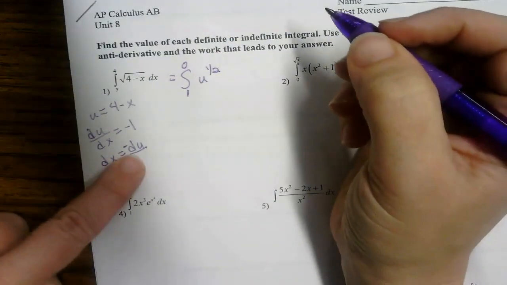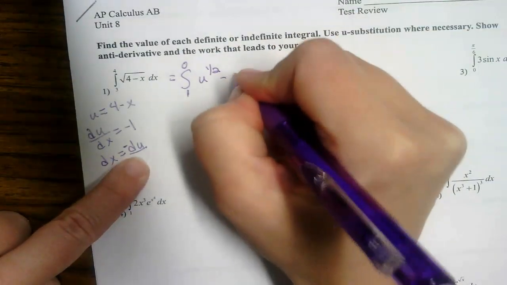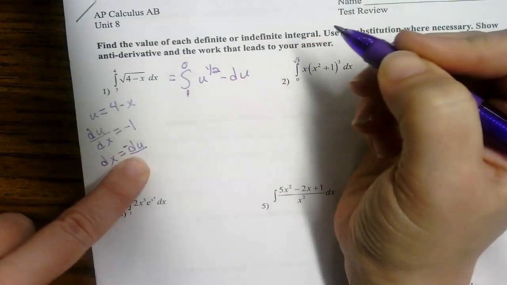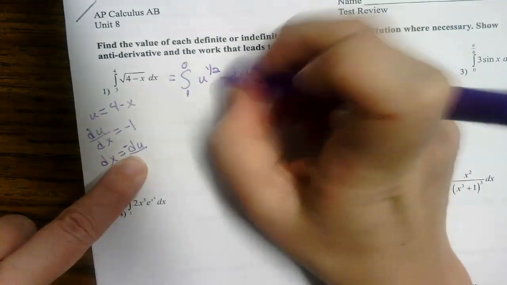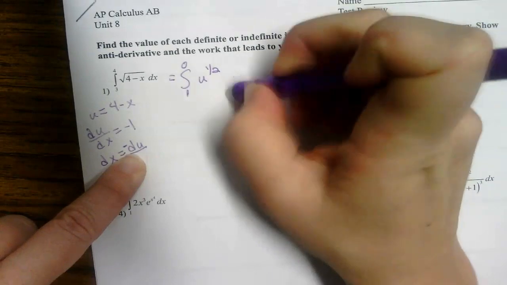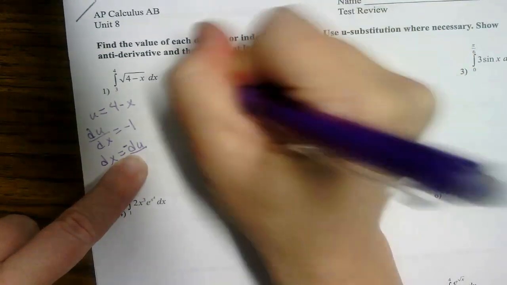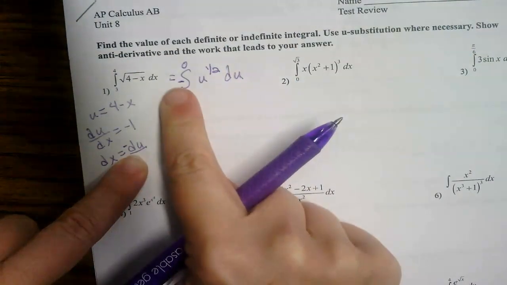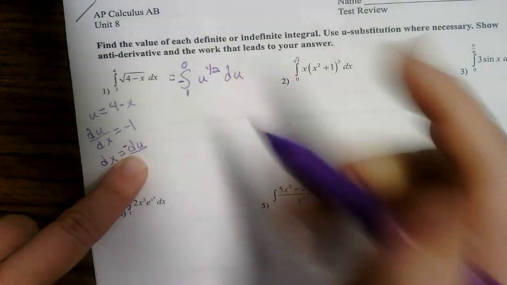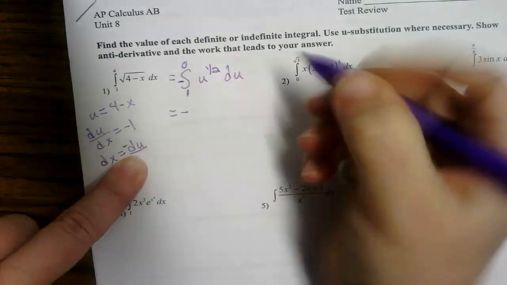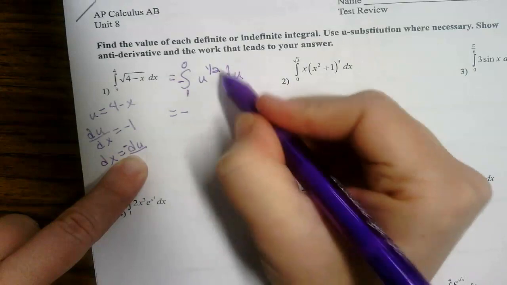And instead of dx, I'm going to plug in my negative du here. I don't want that to look like a minus, though. So du, and it's really going to become a multiplier outside. Remember, you have a number there. So I'm going to leave it like that. I'm going to leave it outside. Okay, now I'm ready to find the integral of this.